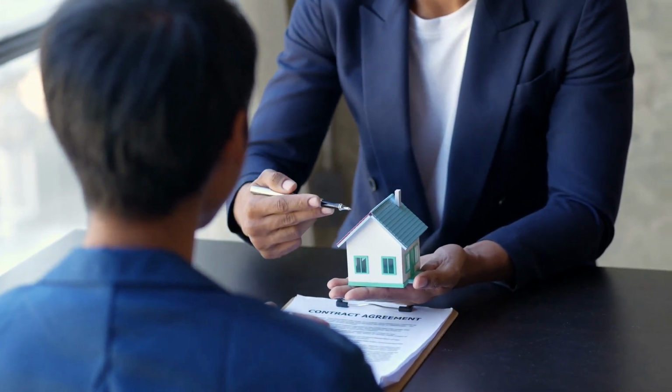Research the market, identify potential properties, and approach the owners. Remember, not every property owner may be open to a land contract, so you may need to do a bit of convincing and explaining about how it could be beneficial to them.